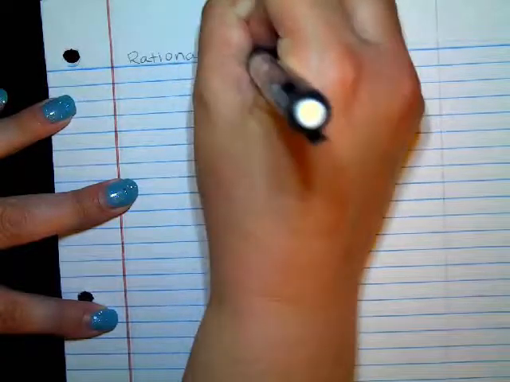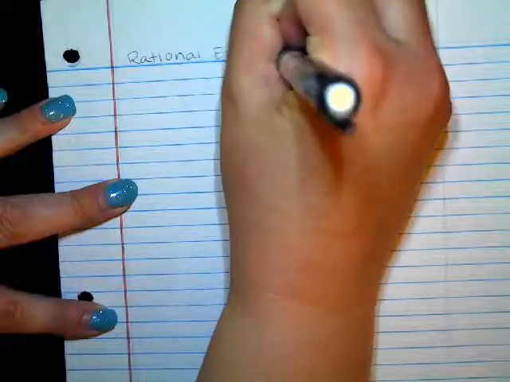Because I couldn't make copies of them, so we're going to do them on our notebook paper instead. Okay. So we're going to write rational exponents at the top. So we're doing the same thing that we've done the other days, but instead of in the radical form, we're going to look at them as exponents.